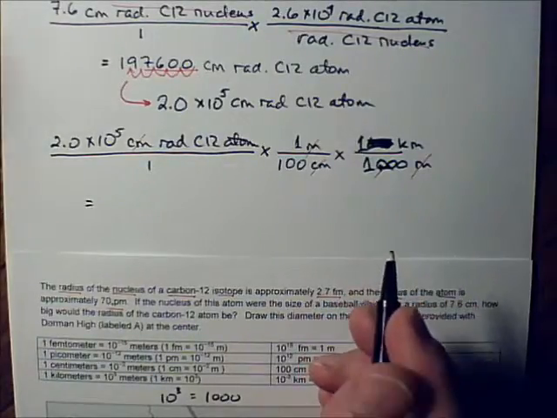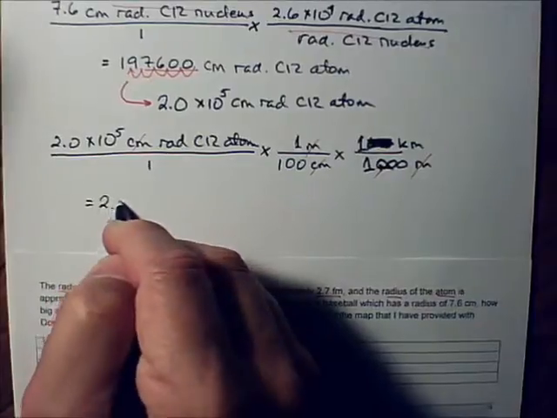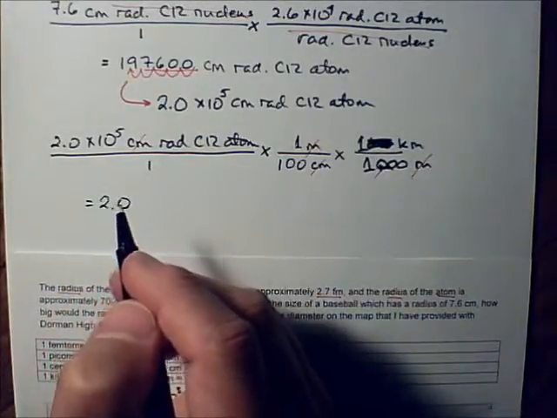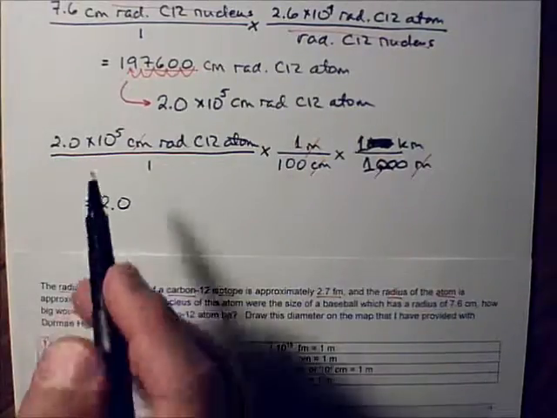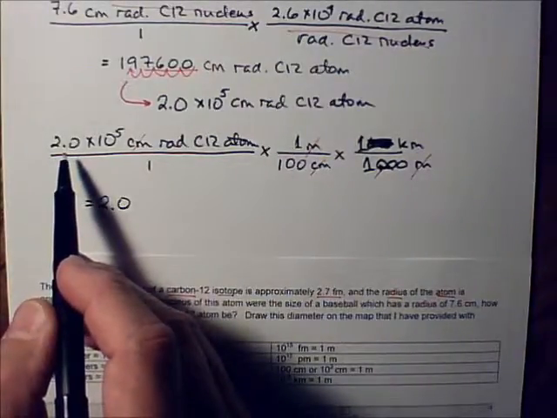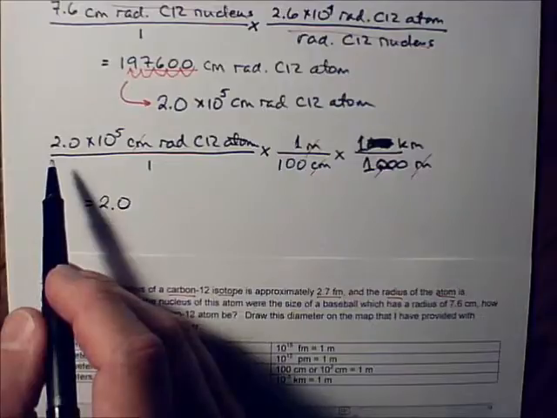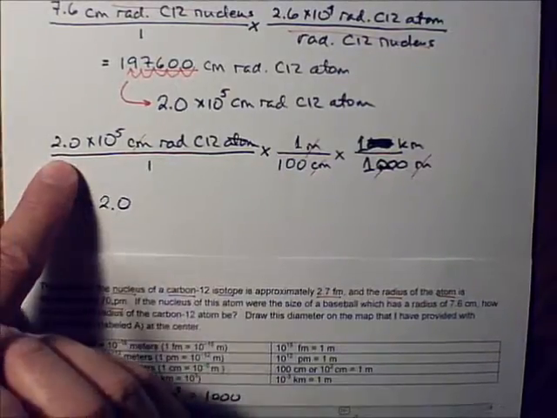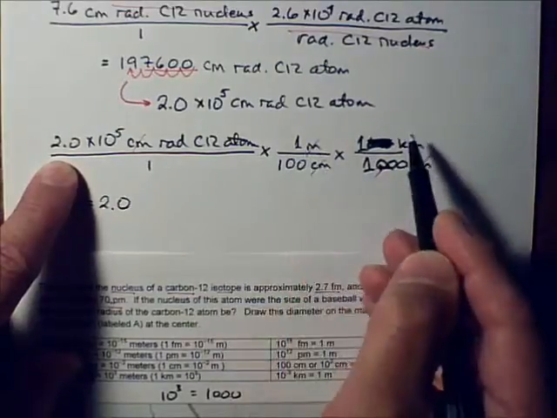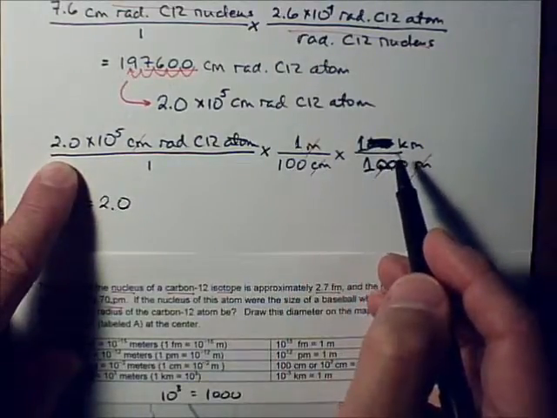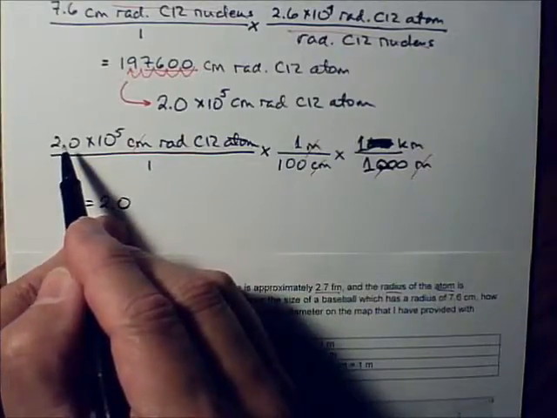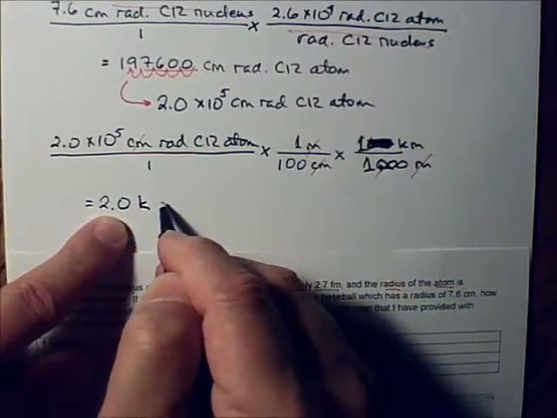How many kilometers did you get? 2.0 though. Mine just says 2. Yes, your calculator says 2, but you've got to be smarter than your calculator. How many significant digits do you have? The only number that matters here is this one. These are absolutes here. We don't worry about those. Our final answer needs to have the same number of digits as that. 2 kilometers.